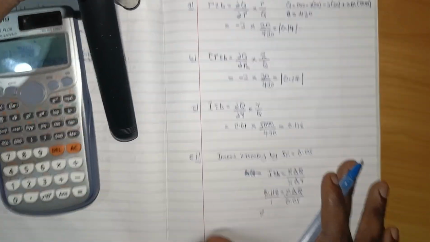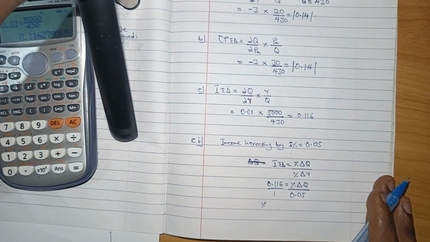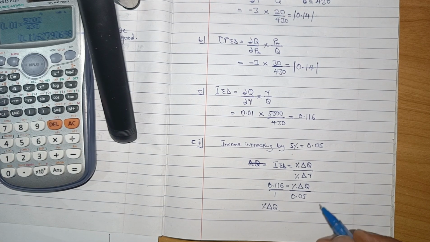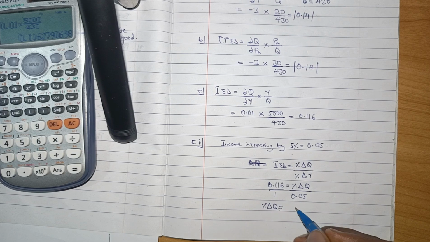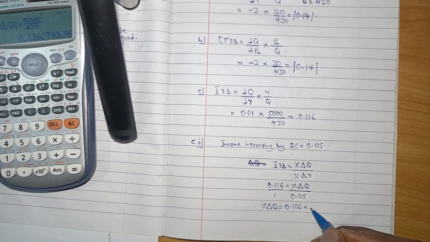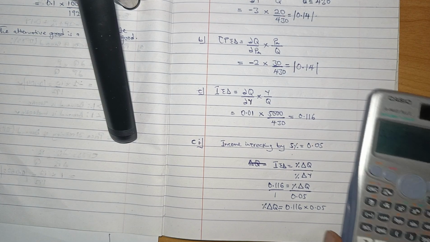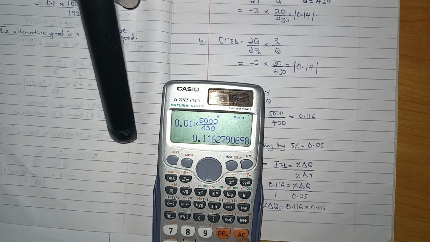So let me shift that. I hope you can see. So this one will give us what? Percentage change in Q equals. So this is multiplying the 0.116 times 0.05. Okay, so let's use the calculator to punch that and see.